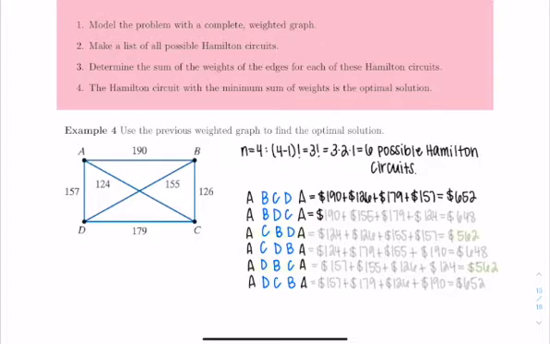So A to B is 190. B to D is 155. D to C is 179. And C to A is 124. So this gives me a total cost of $648. A to C is 124. C to B is 126.